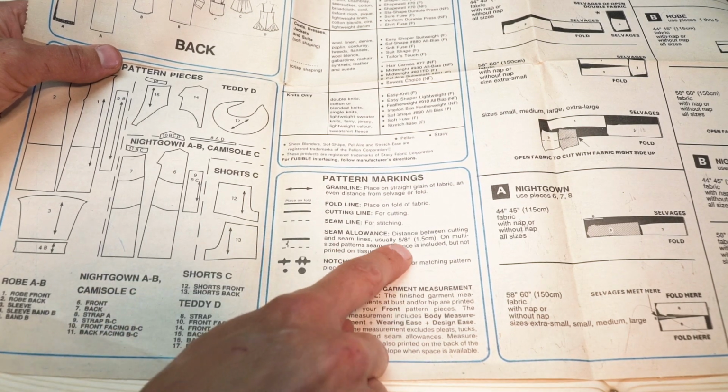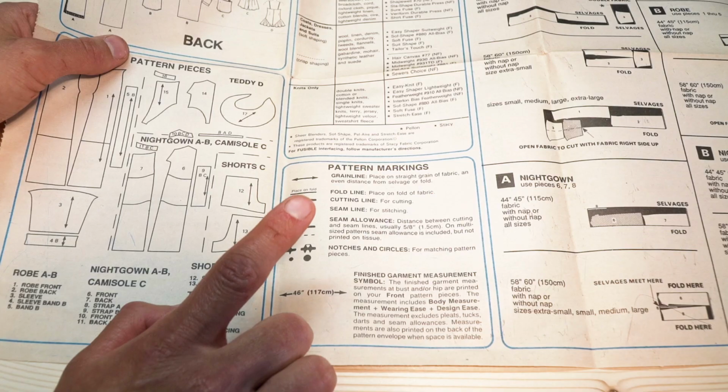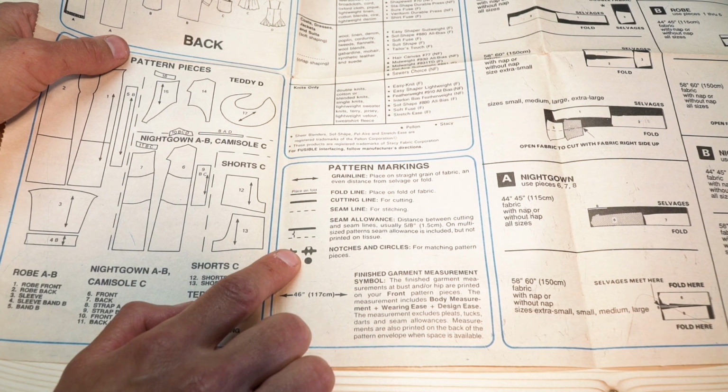Standard seam allowance for commercial patterns is 5/8 of an inch, okay? So just take note that all seam allowances are included in your patterns unless otherwise stated. When you pull out your pattern, you'll see notches and circles. Notches are for matching your pattern pieces, and they basically tell you what pieces go where. Circles, on the other hand, are not notches, okay, and should not be cut. Circles are just indications of where you need to stop and start sewing.